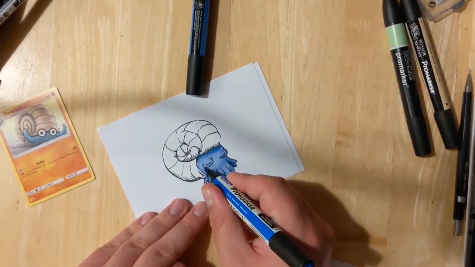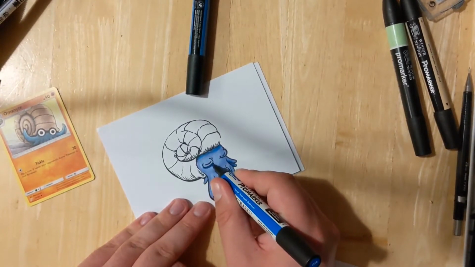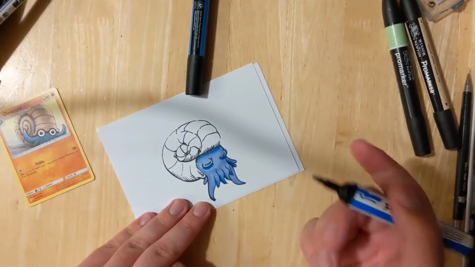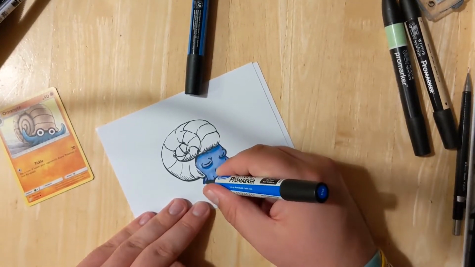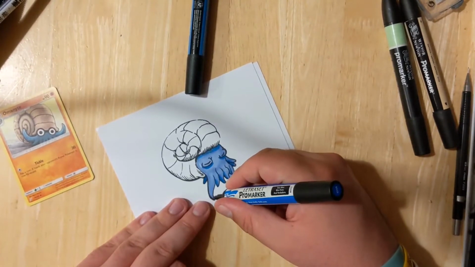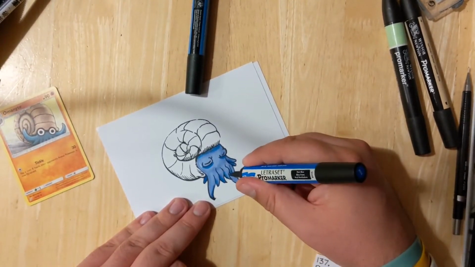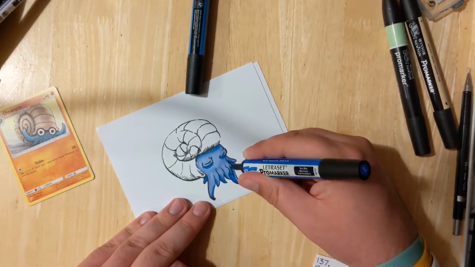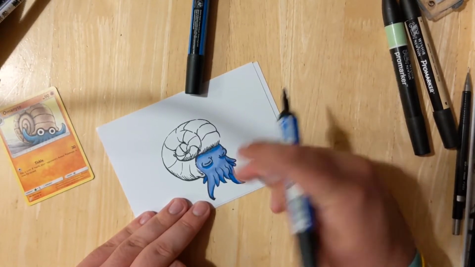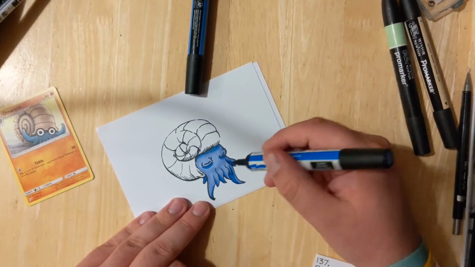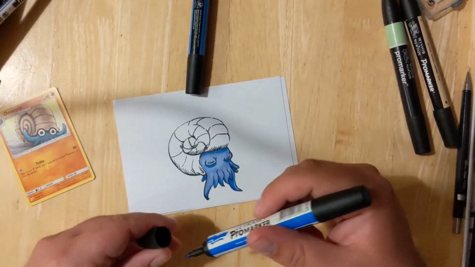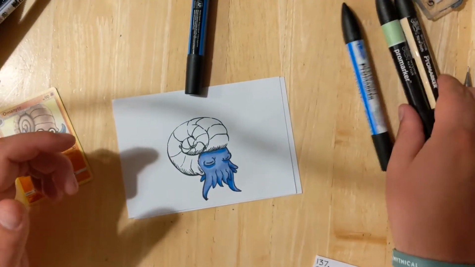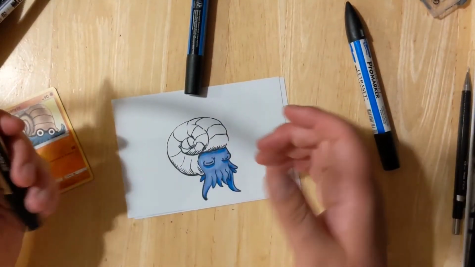I'm going to do it under the eyes as well, because they're not just flat, they sort of come off the head a bit. I'm going to do that entire tentacle there, maybe even a little bit on that one. Now you see how, because it's an alcohol marker, the colour is blending slightly at the edges into the previous colour, and that makes for a really nice transition. So yeah, I'm going to time lapse this shell area, and then I'll get back to you in a second.